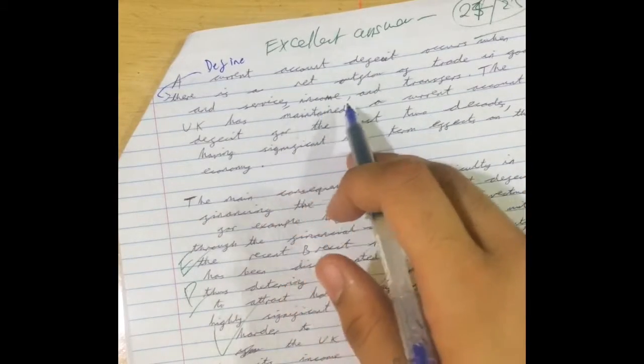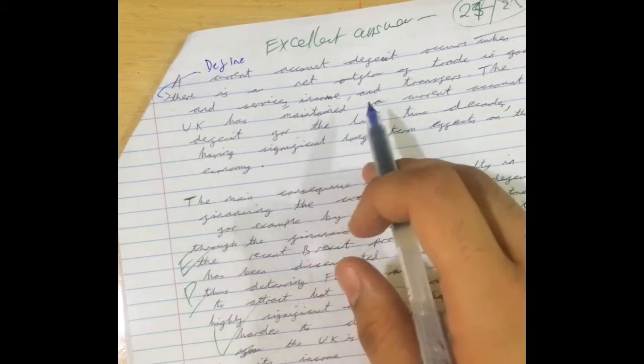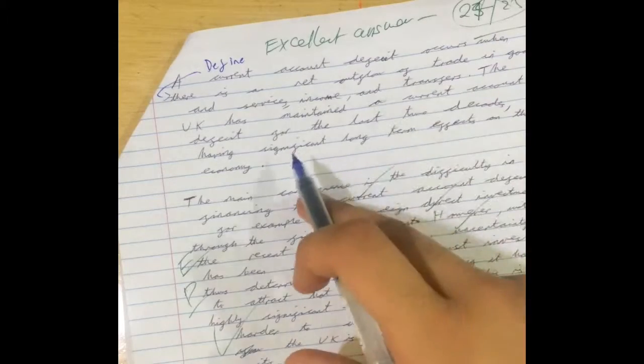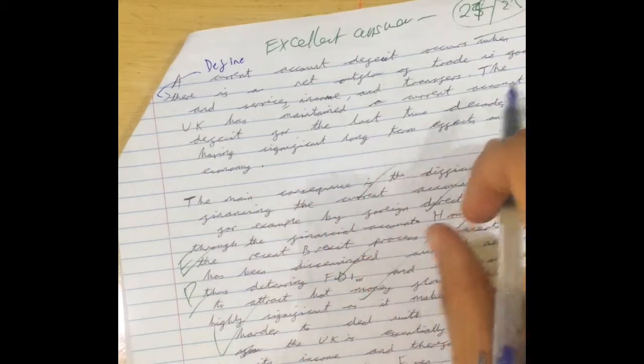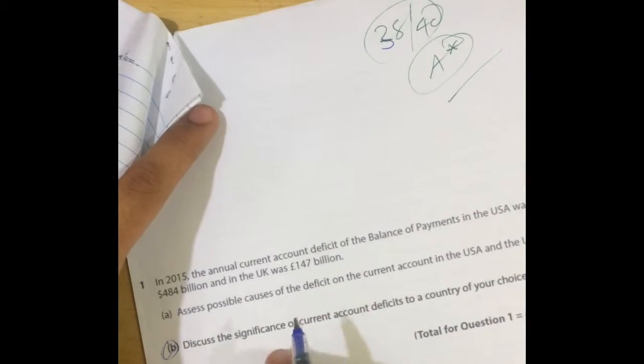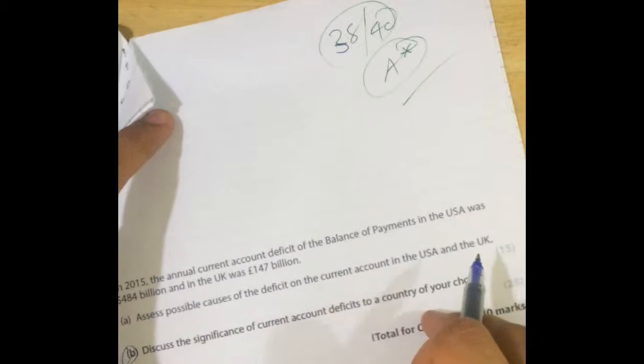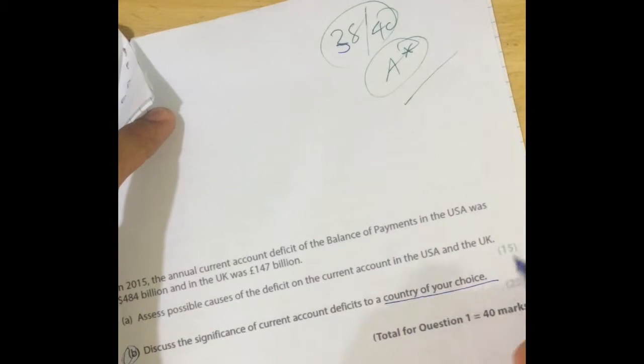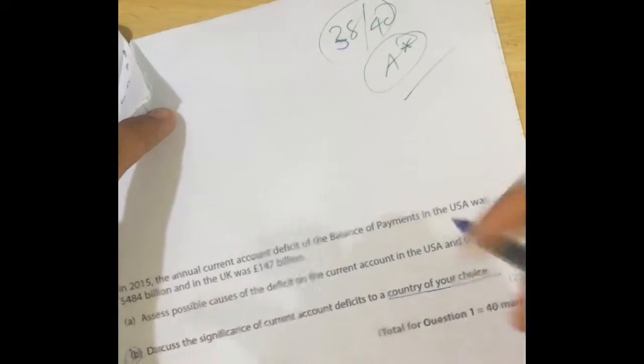The UK has maintained a current account deficit for the last 2 decades, having significant long-term effects on the economy. So if you go back to the question, it actually said, discuss the significance of current account deficits to a country of your choice. So it wants you to apply the knowledge to a specific country. Now you can obviously apply it to more than one. In this case, I chose to apply it to the UK.